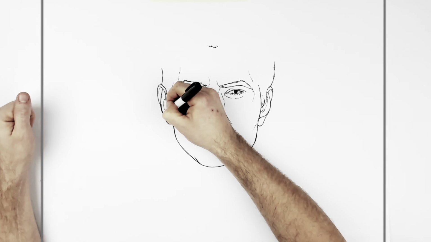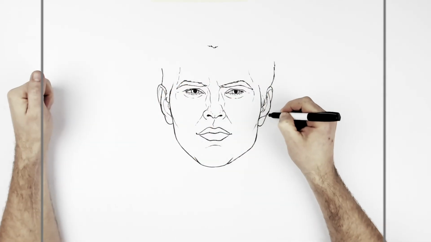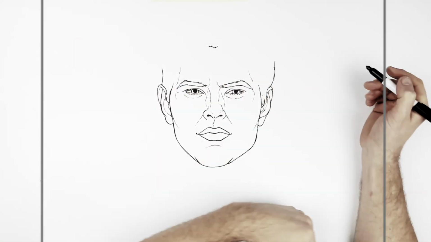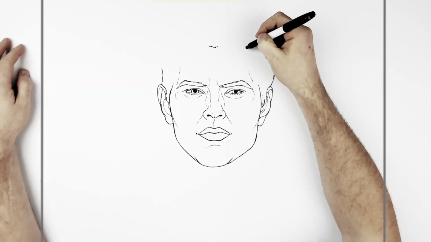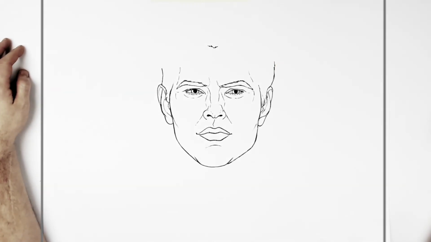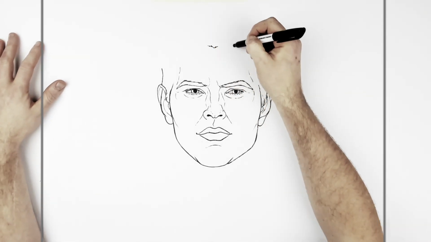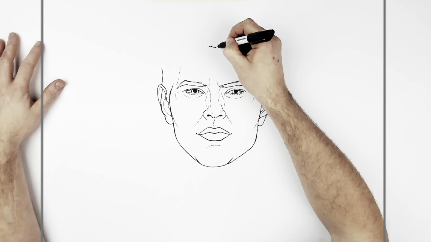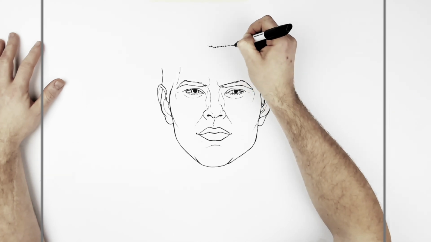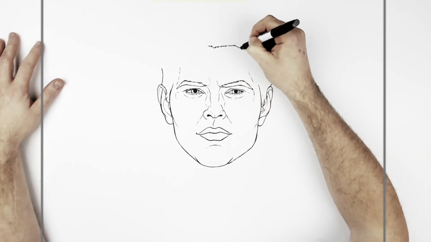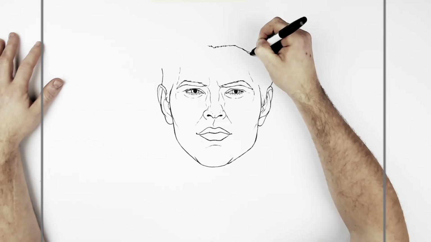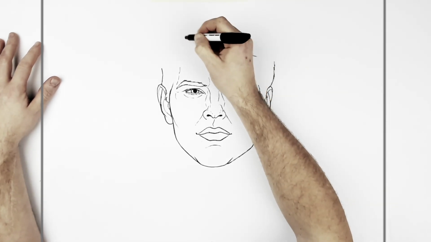Okay, that kind of a thing. And then the hairline, right? So, yeah, kind of quite wide at the top. So we'll go this way. He's got a big fringe, so it goes kind of that way.